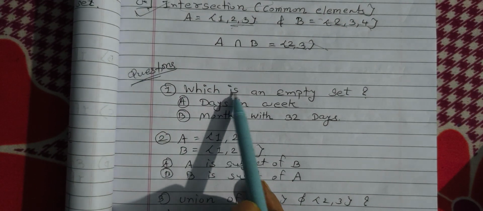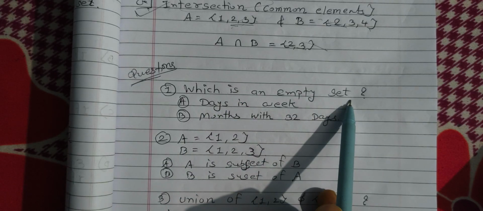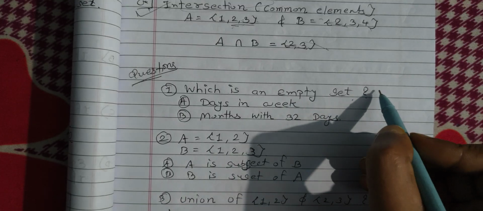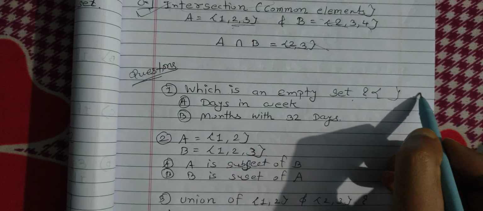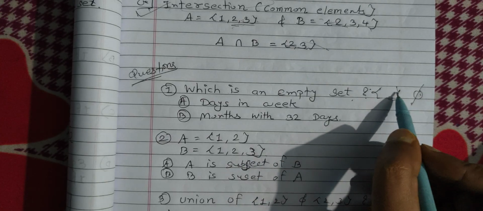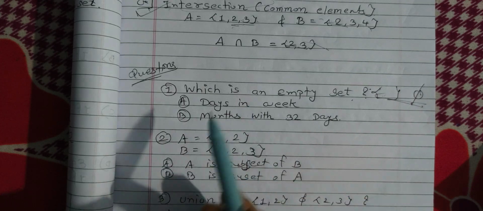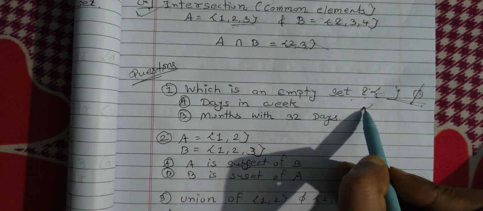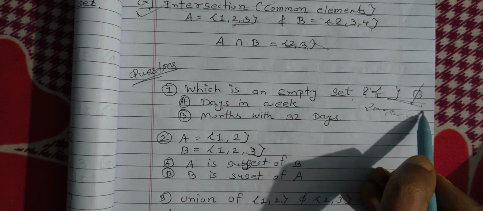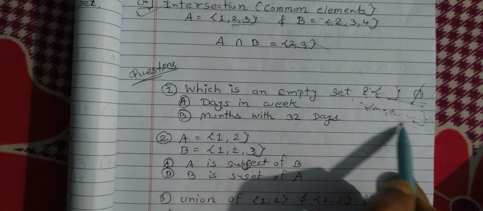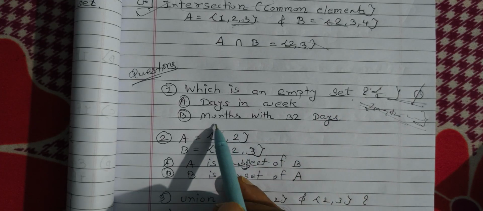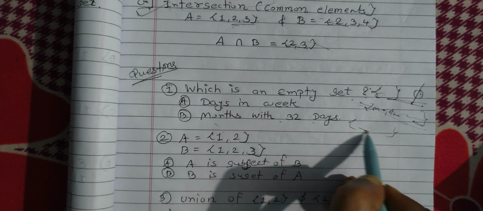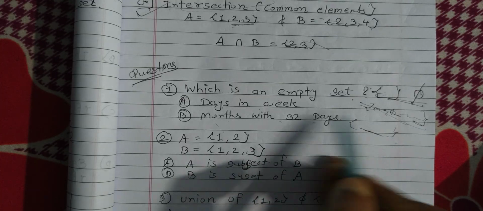Which is an empty set? We know what we know about empty set. Empty set का symbol है this curly bracket, or we can say phi. There are no elements in empty set. Let's see. Days in a week. Okay, it is a set. If there are days in a week, we know Monday, Tuesday, Wednesday. We can write that. So it is a complete set. It is not an empty set. Now months with 32 days. There is no month with 32 days. So this set is empty. So our answer will be B.